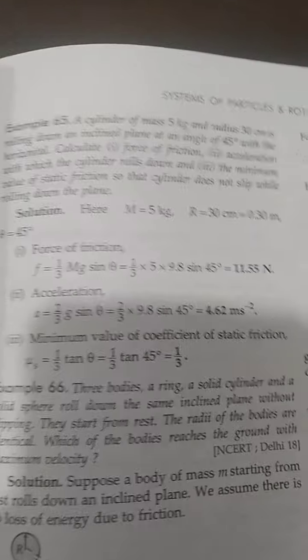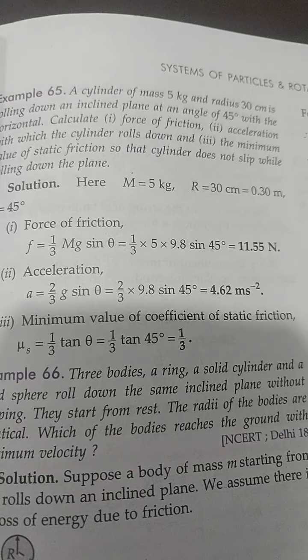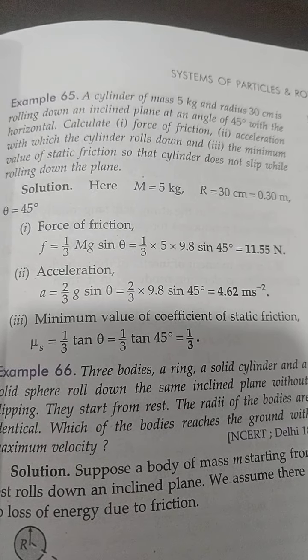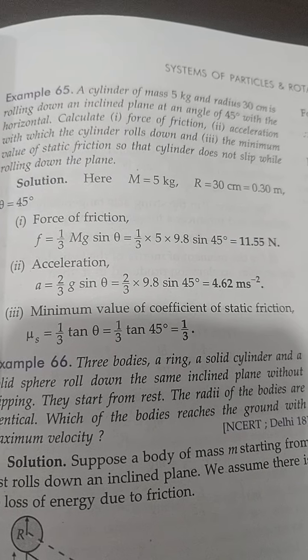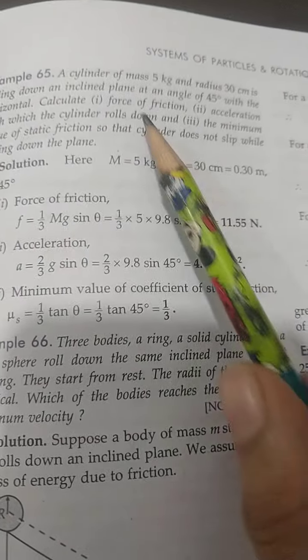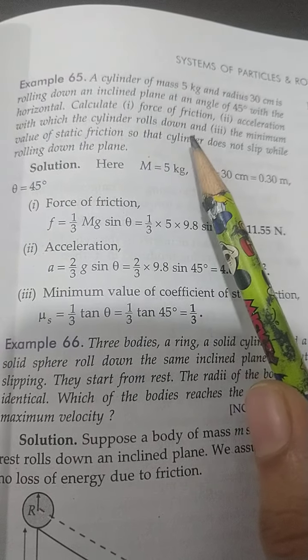So here the question signifies the same, whatever I have just told you. Here you can see a cylinder of mass 5 kg whose radius is 30 centimeter rolling down an inclined plane at an angle of 45 degree, means theta is given. I have to calculate, as clearly written, first the force of friction, and second the acceleration with which the cylinder rolls down.